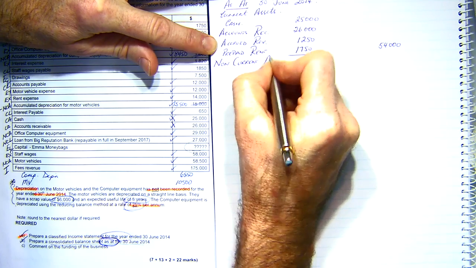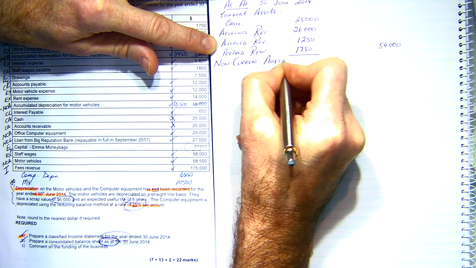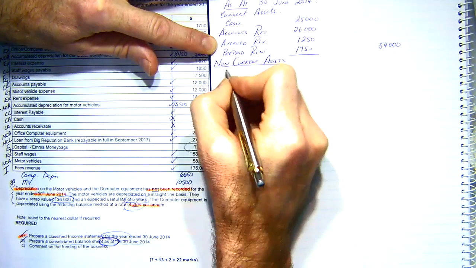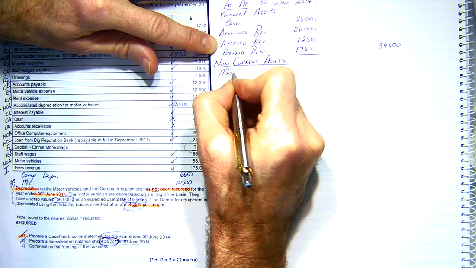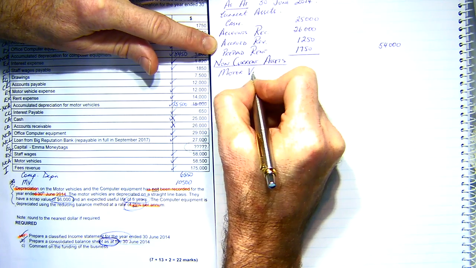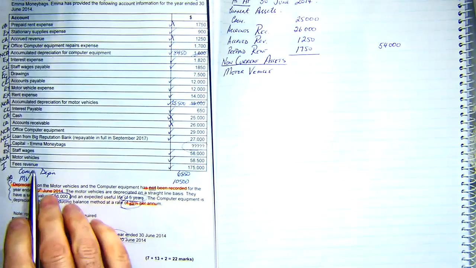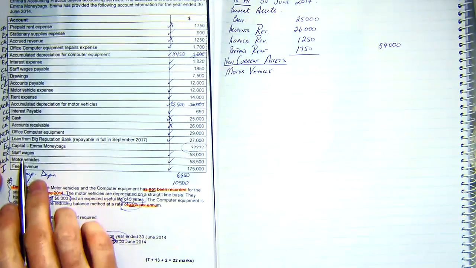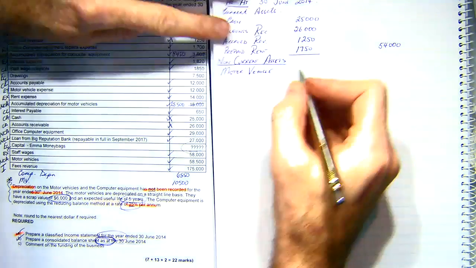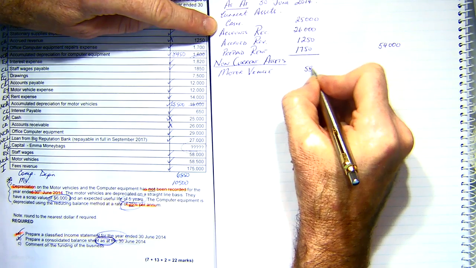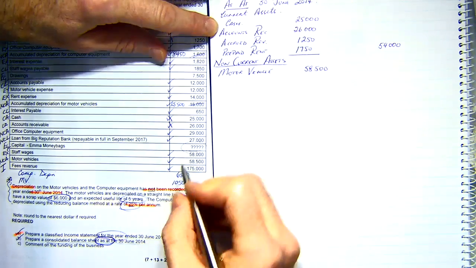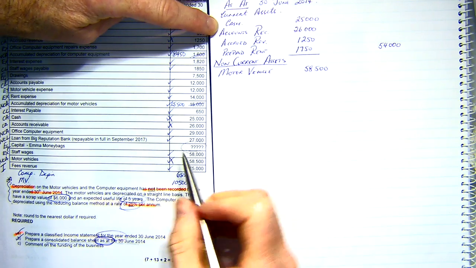Next thing I do is my non-current assets, and we've got two of them. So my non-current assets, I'm going to do my motor vehicle first. Now my motor vehicle, where was my motor vehicle? Down here somewhere. Motor vehicle's at 58,500. So I'm going to tick that one off.